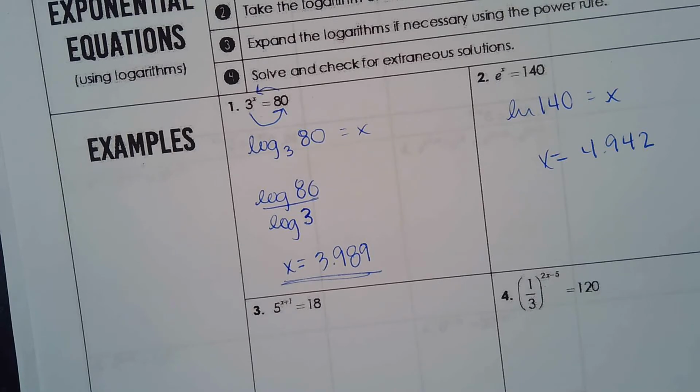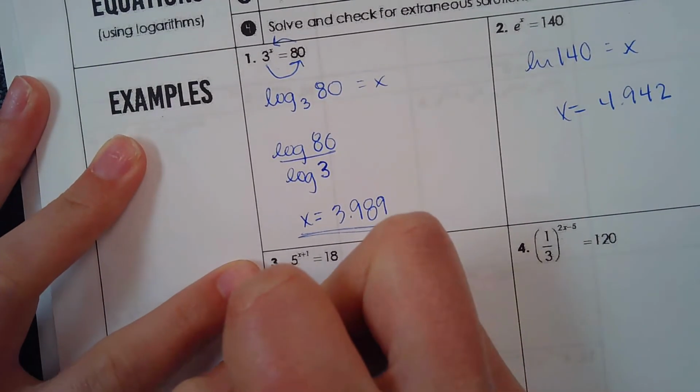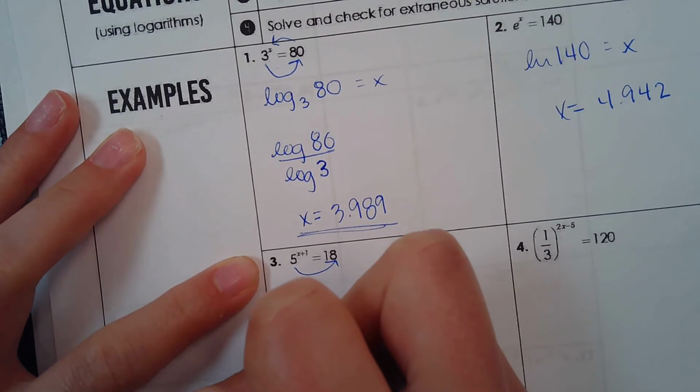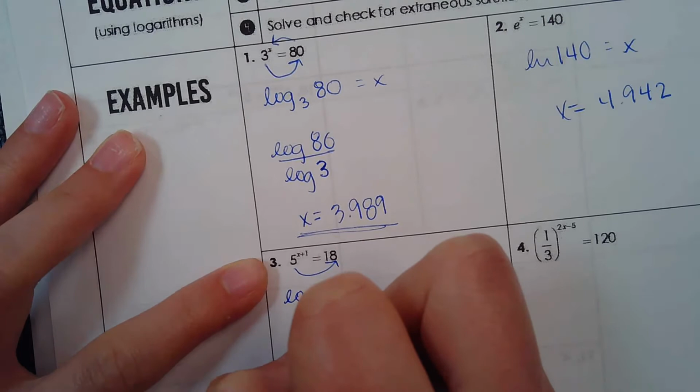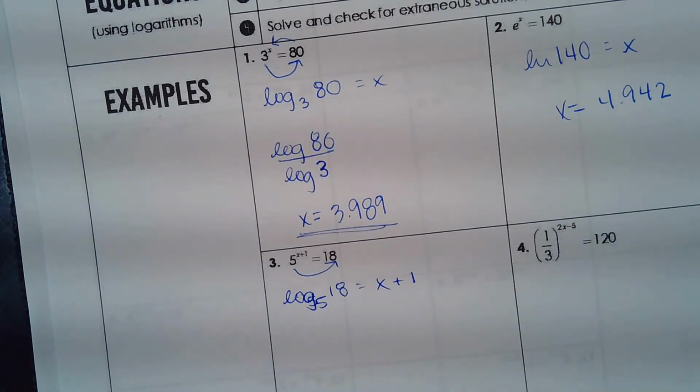Great. So looking at the next one, we have more stuff happening in the exponent, which is fine. We'll still set it up the same way. So we'll do log base 5 of 18 equals x plus 1 this time. We just need to figure out what log base 5 of 18 is and then subtract 1, and that would be your answer.